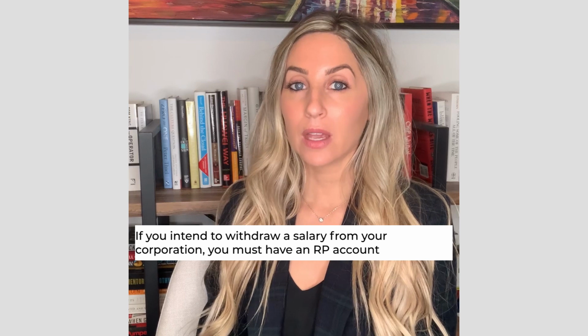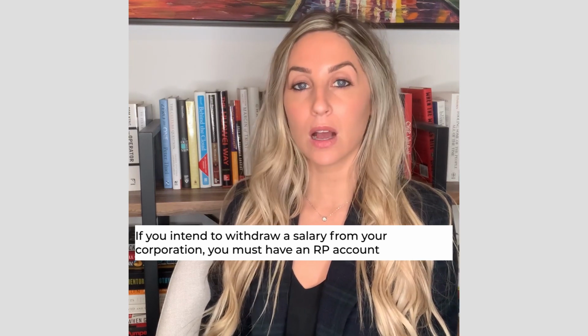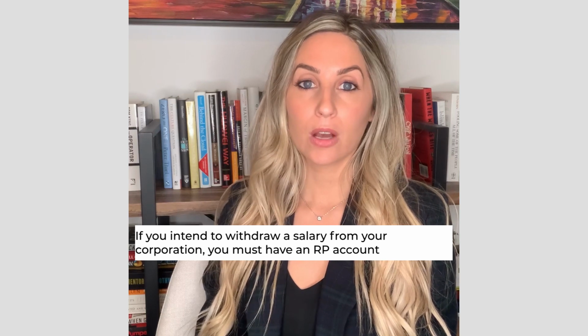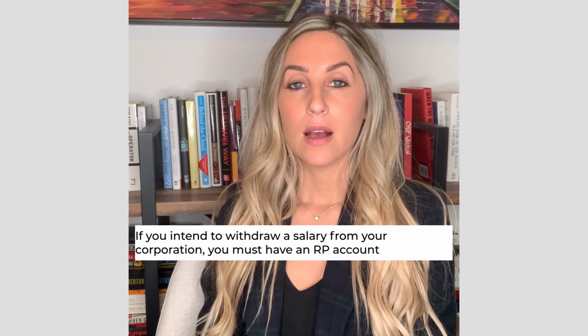As a business owner, there's only 2 ways to extract funds from a corporation. You can pay yourself salary. You can pay yourself dividends. And so if you pay yourself salary, you need an RP account. You're going to be taking source deductions. You're going to have to pay income tax and CPP and EI, and you need that program account in order to do that. And so that's the RP account.